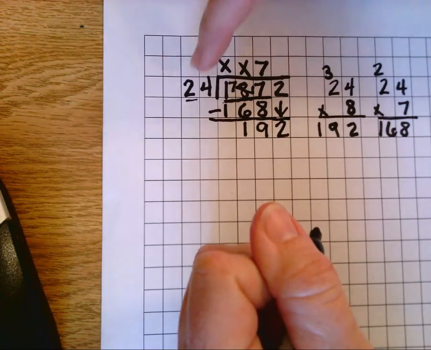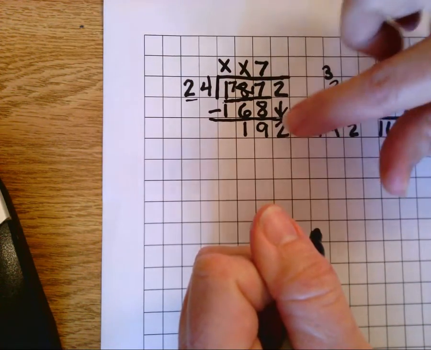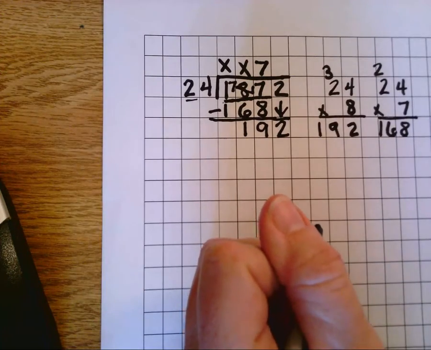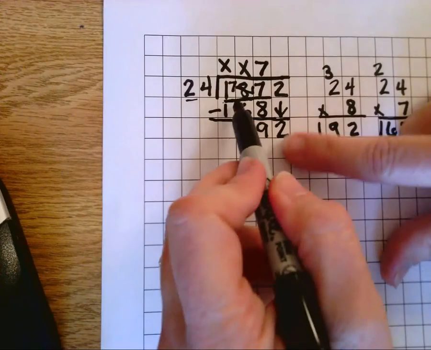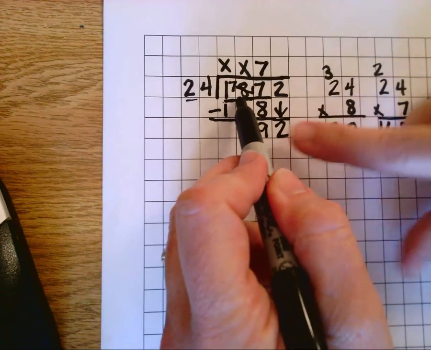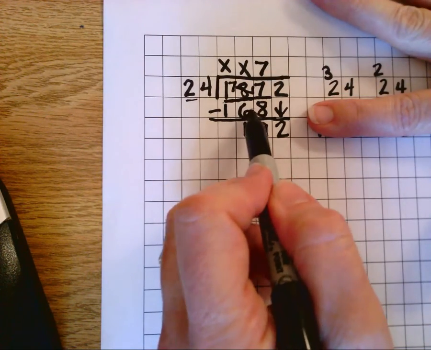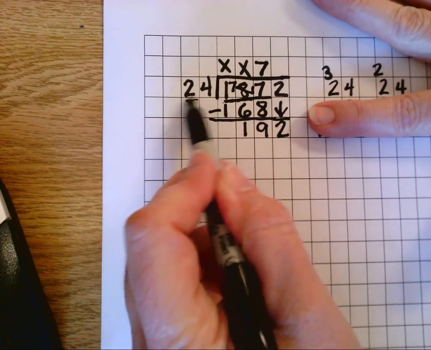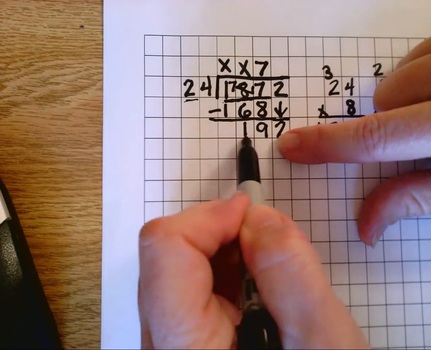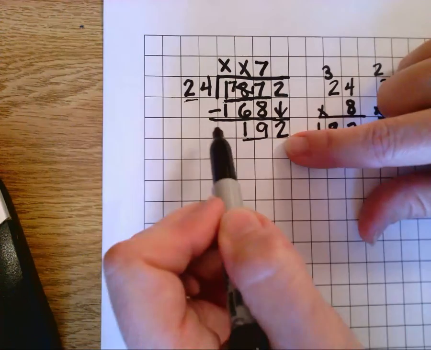How many times will 24 go into 192? So we need to think, okay, within our multiplication, where do we need to start? So like we did last time, I know we see the answer over here, but like we saw last time, we need to look at those first 2 digits, 19 and the 2.